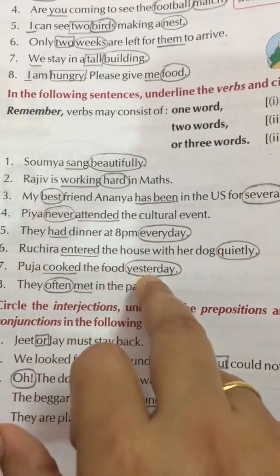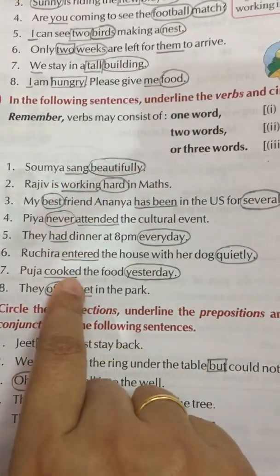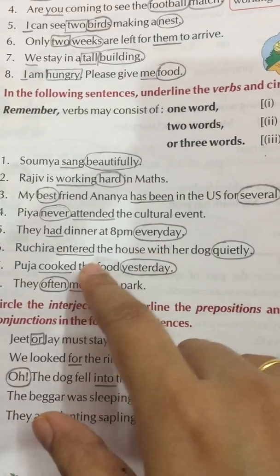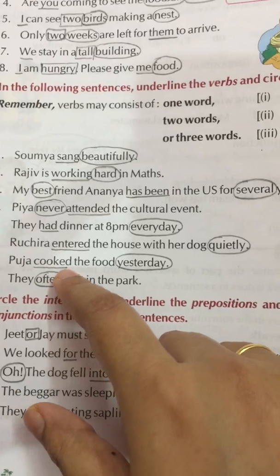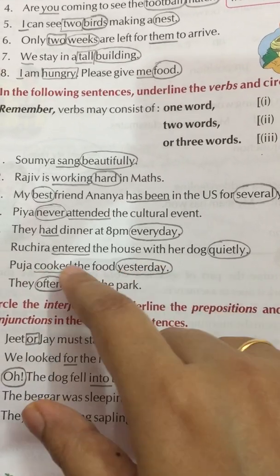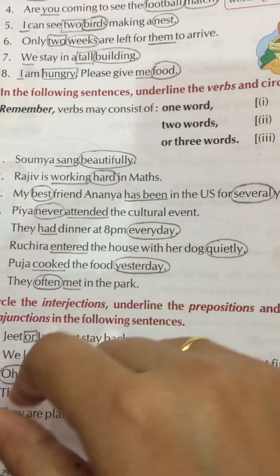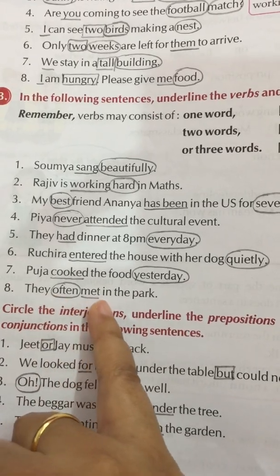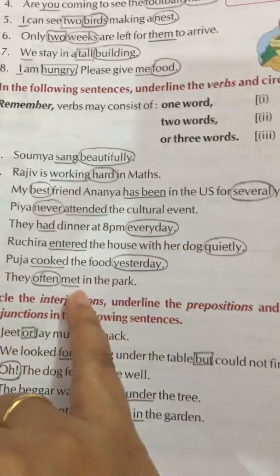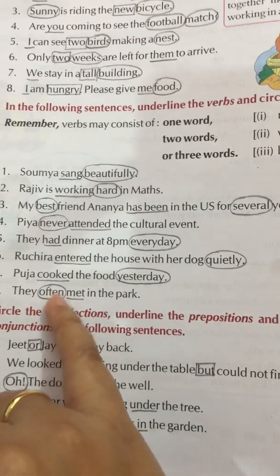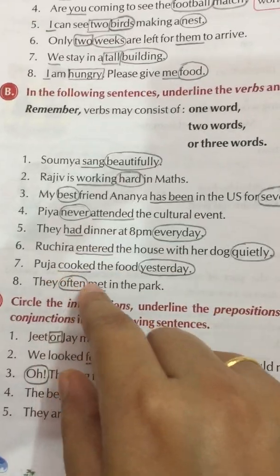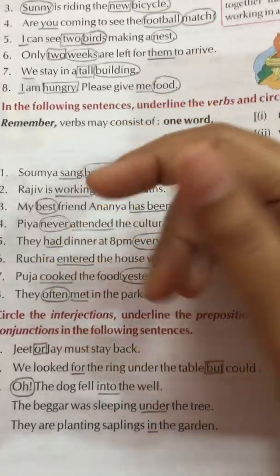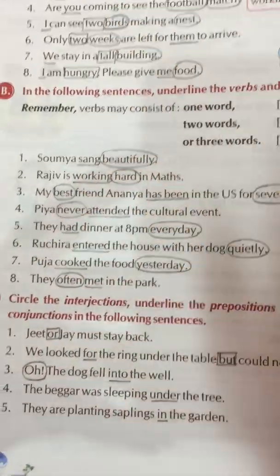Pooja cooked the food yesterday. Cooked is an action. It is a verb. We have underlined it. And yesterday is an adverb, because it is telling something more about this action verb. When did she cook? Yesterday. They often met in the park. Met is an action. It is a verb. And when did they meet? Often. So often is an adverb. So I hope this part is understood. If you need any help, please put up your questions.